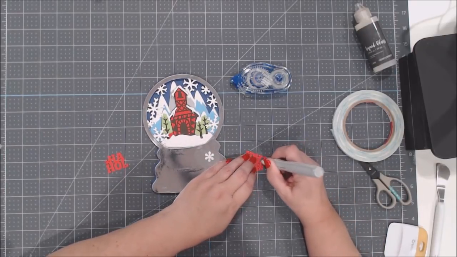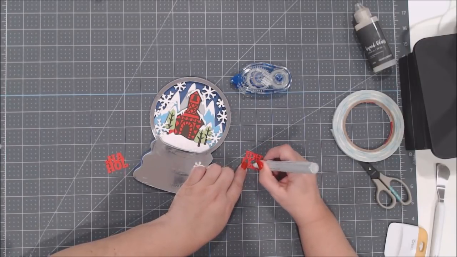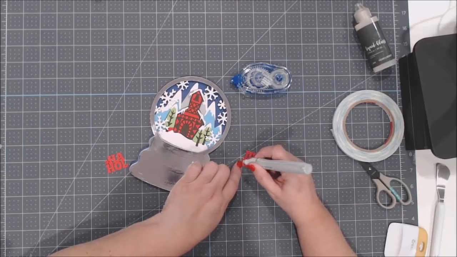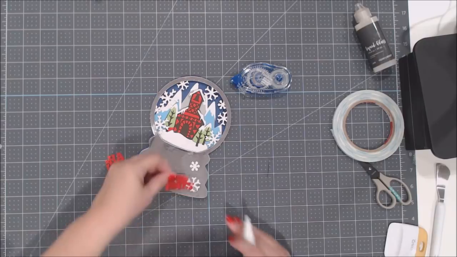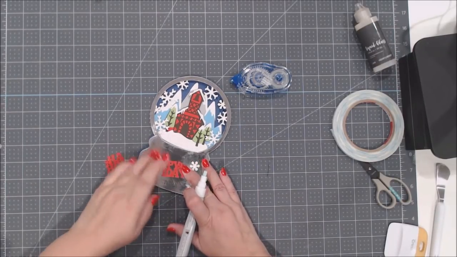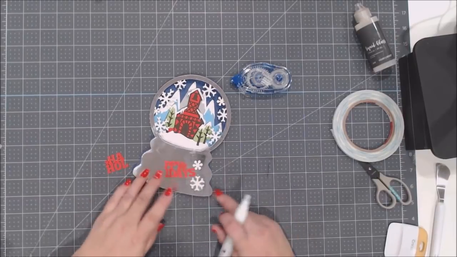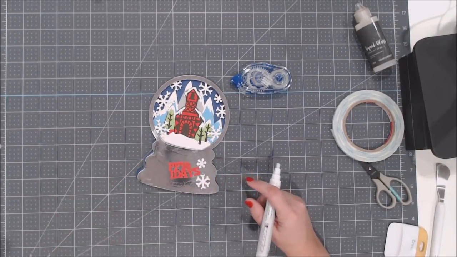And I'm going to start with the side that says days on it, and I'm just adding a little bit of that adhesive glue. And I've sized this so it fits just perfectly when you put that S over here by the snowflakes.